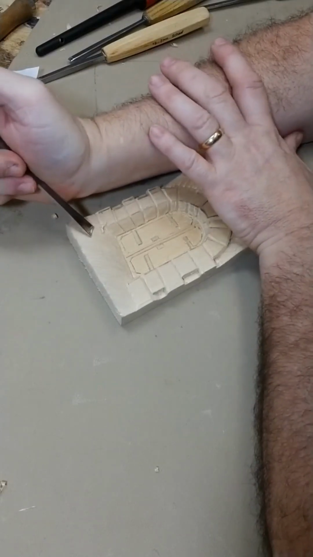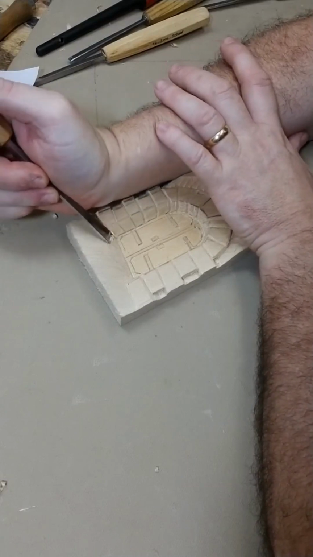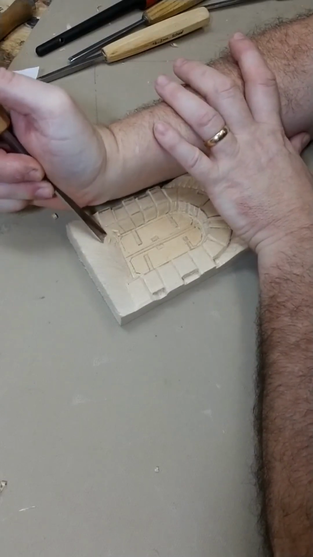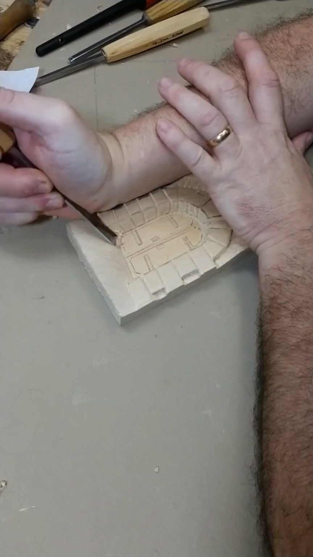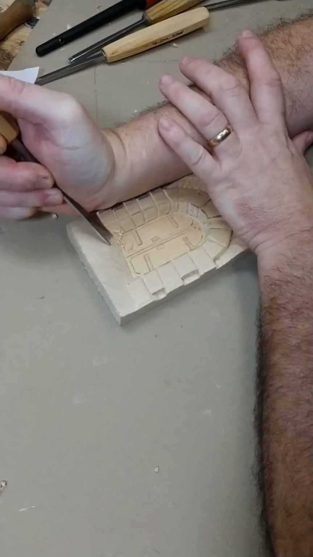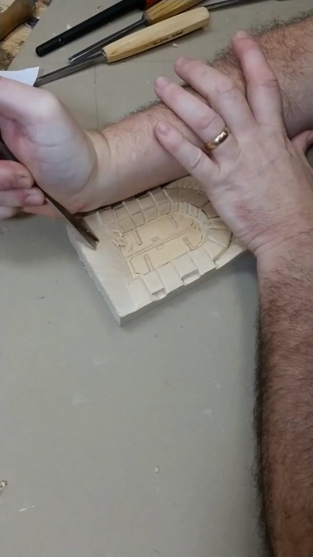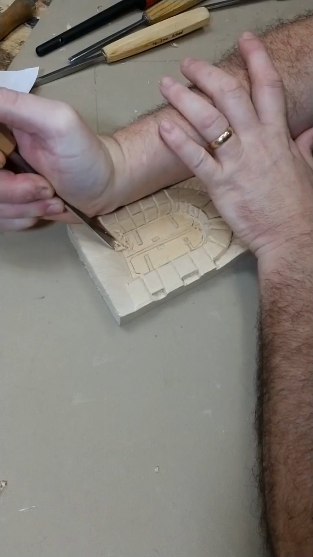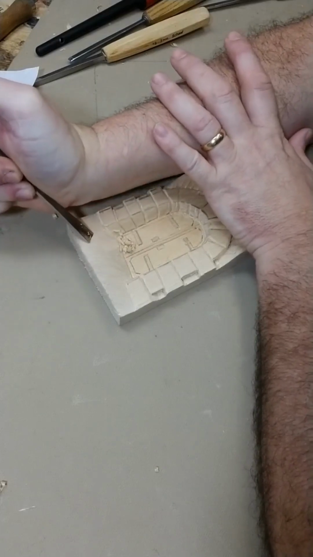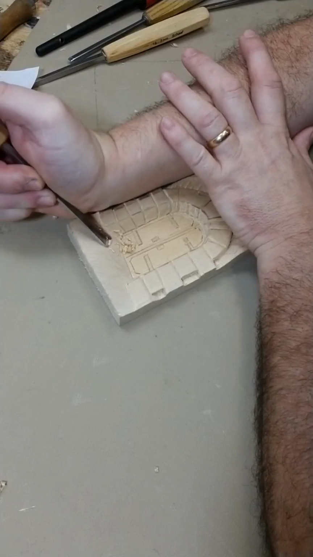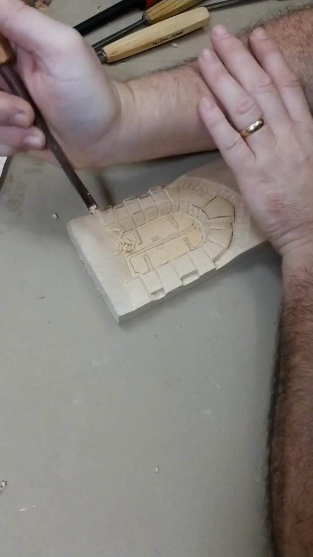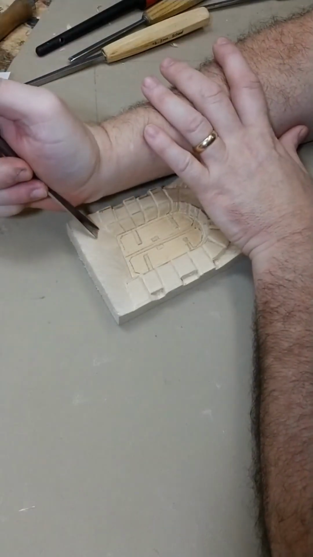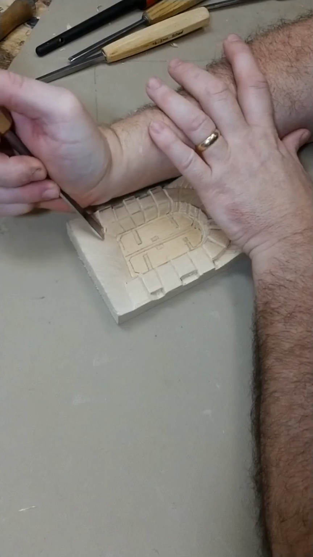So I'm just going to do a little bit, and I think I do this with you each week, but I then forget to clean it up before the next video. So I'm just going to do this little area here just to show you, and then we'll go on to something else.